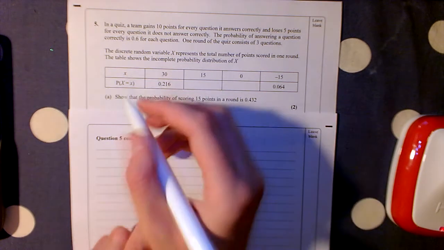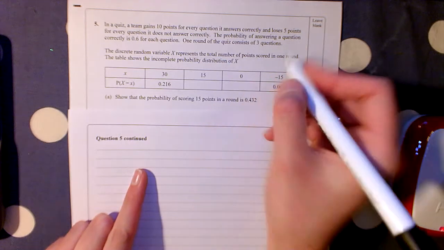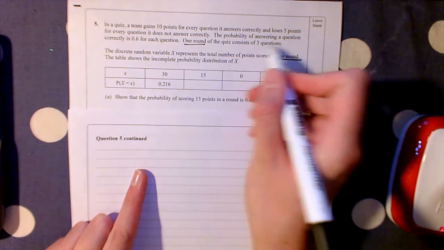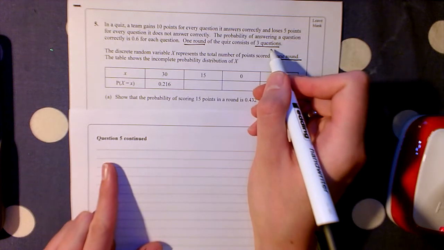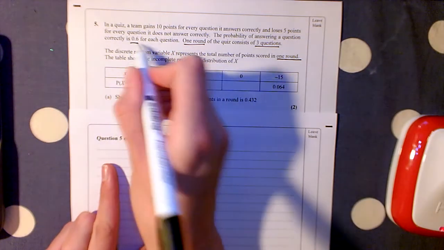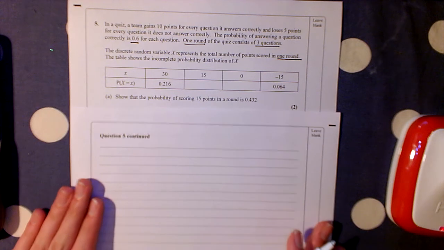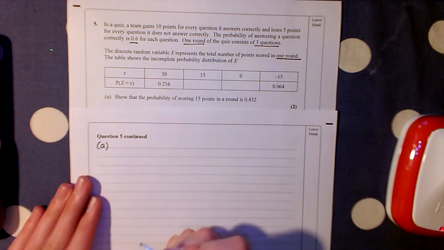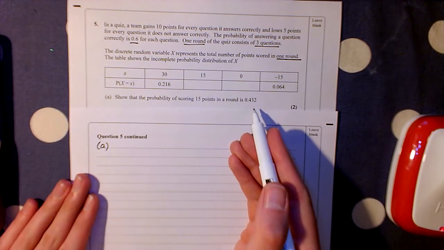So notice that it says that the discrete random variable x represents the total number of points scored in one round, and it told you earlier that one round consists of 3 questions, and that for each of those questions there's a probability of 0.6 of getting it right. And now part A says, show that the probability of scoring 15 points in a round is 0.432.